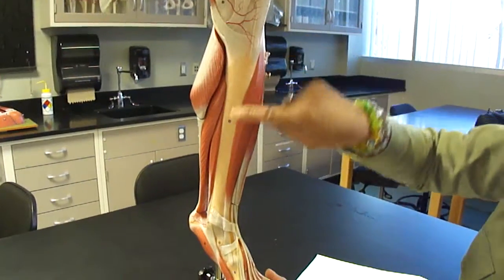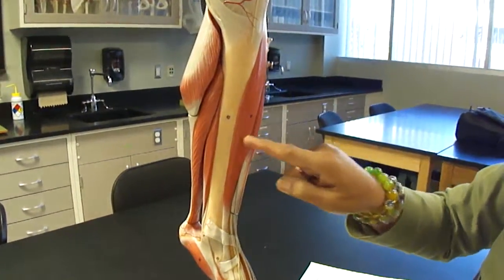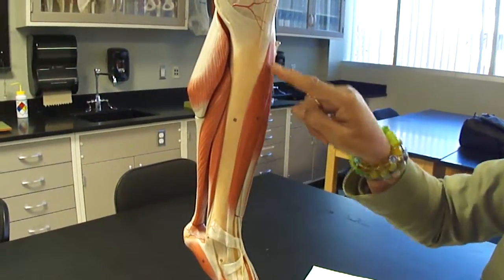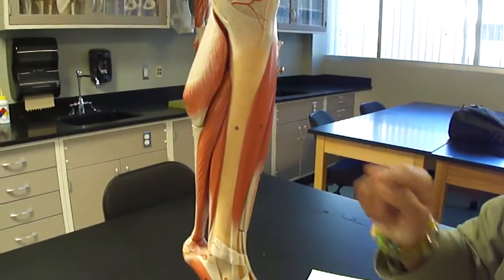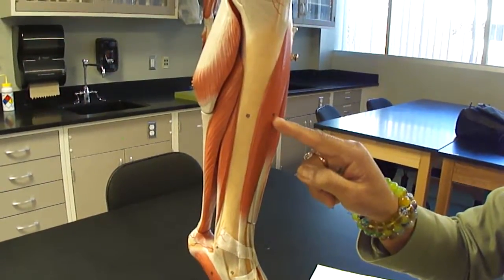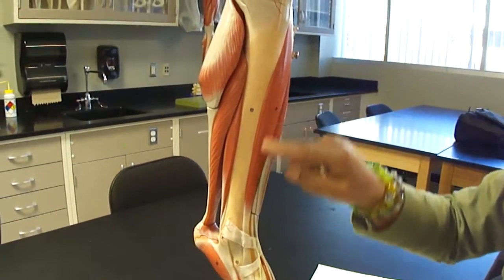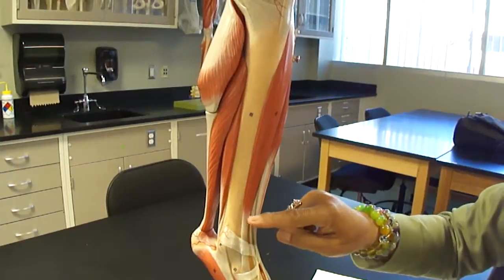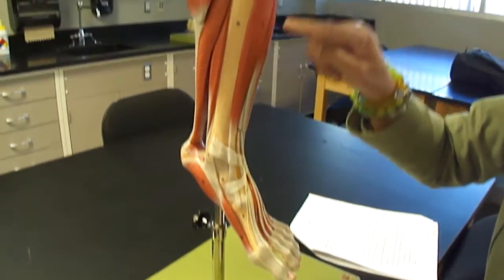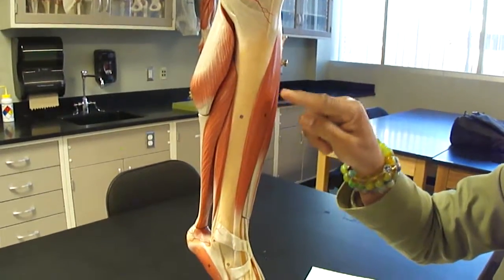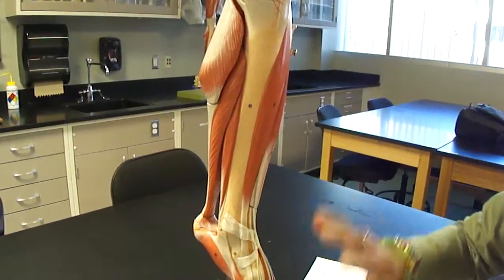You'll notice that this bone here is your tibia. The muscle that is attached to your tibia in front is the tibialis anterior, meaning front of the tibia. If you look at this tibialis anterior, you'll notice that the tibia is always in line with your big toe. Because this is an anterior muscle, the muscle of the leg moves the foot.